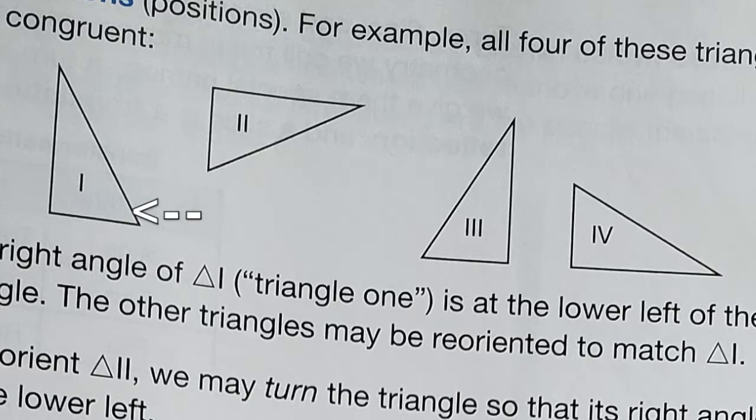Triangle 1 is just kind of hanging out there, being chill. Triangle 2 is up in the air, being an airplane in its dreams. Triangle 3 is not exactly the same as Triangle 1, but it's pretty similar. And Triangle 4 kind of looks like a shoe on the ground. But they're all congruent, all the same shape, all the same size, they're just in different orientations.